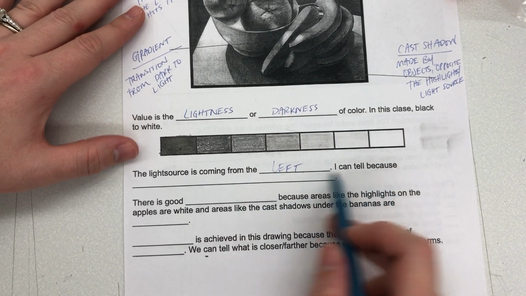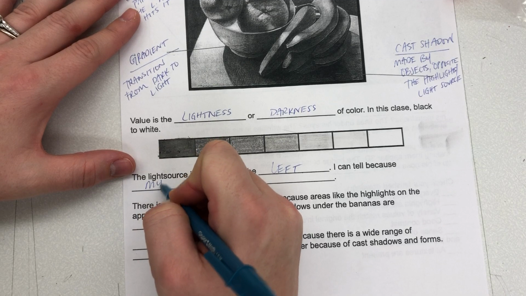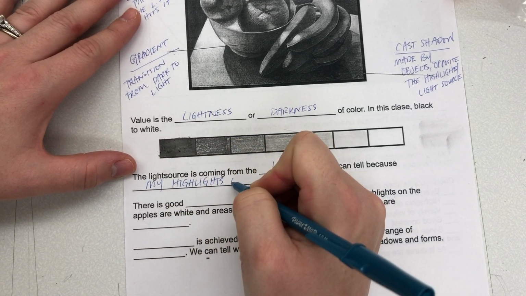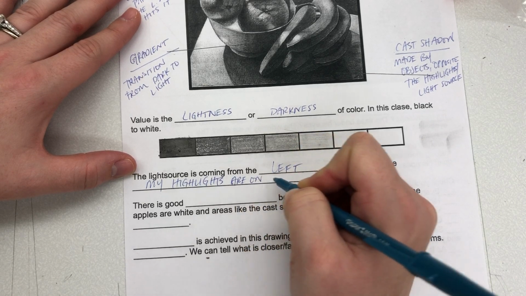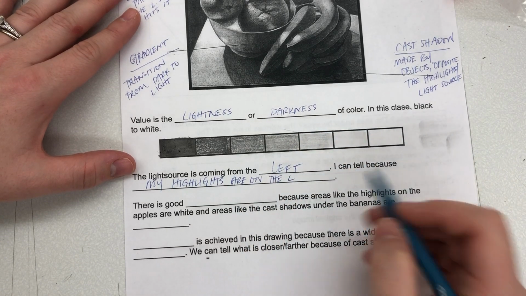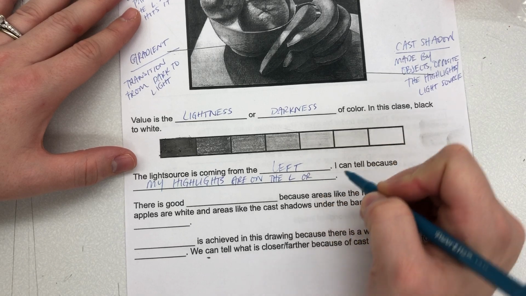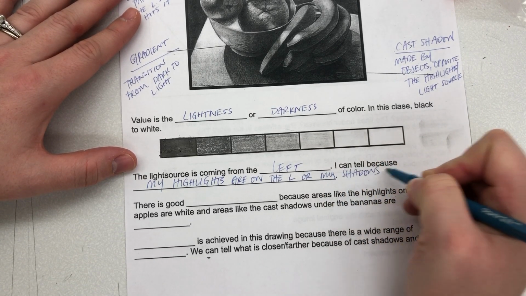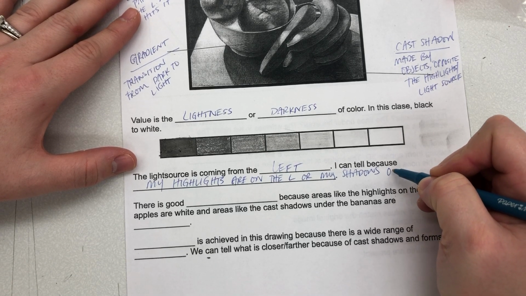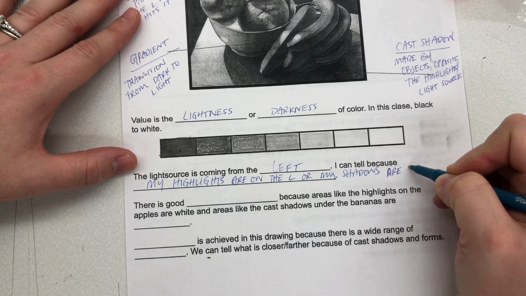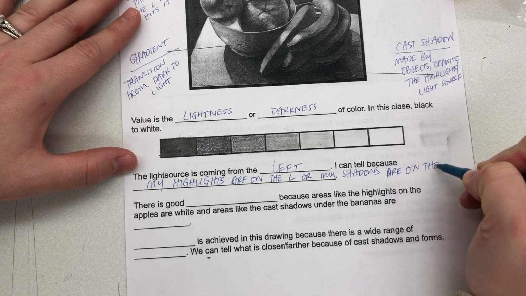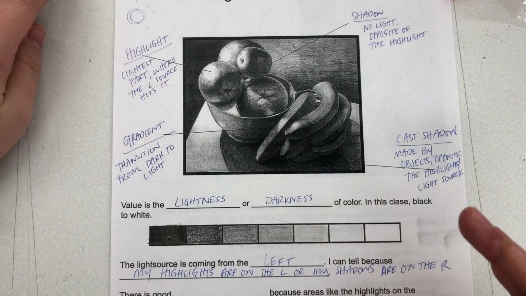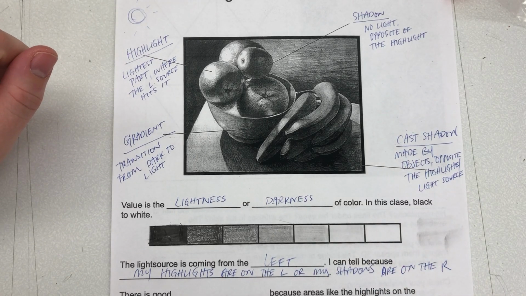I can tell because my highlights are on the left, or my shadows are on the right. Gosh, I can't write today. Either one. Highlights on the left, shadows on the right. That means my light source is on the left-hand side.